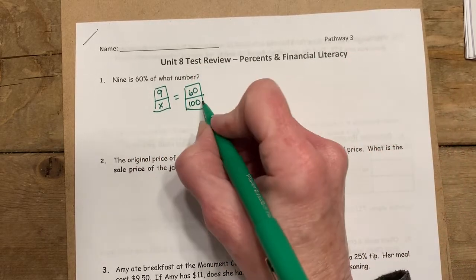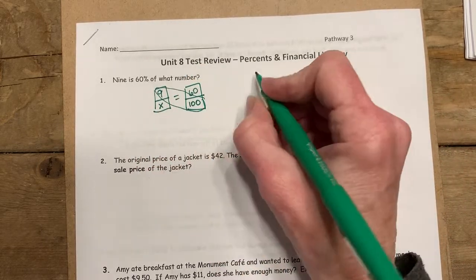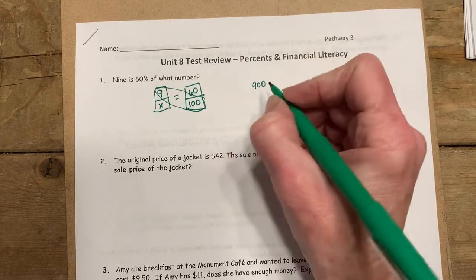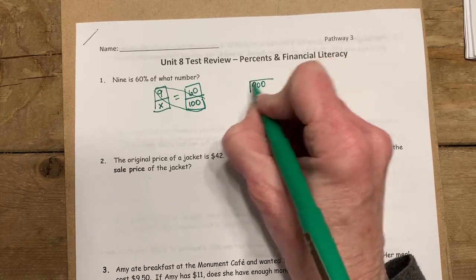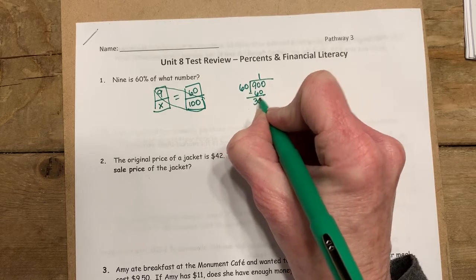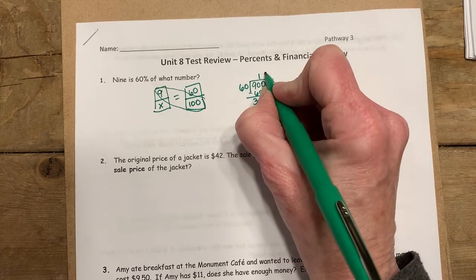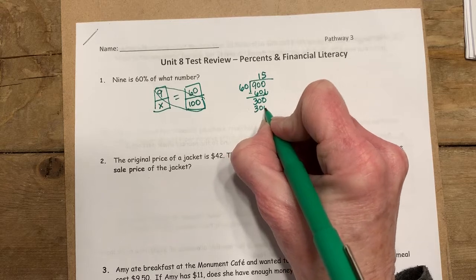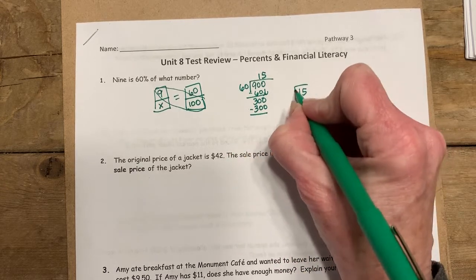All right, so to solve a proportion, I'm going to multiply 9 times 100, which is 900, and then I need to divide by 60. 60 will go into 90 once, and when I subtract, I get 30. Bring down the 0, 60 will go into 30 5 times, so my answer is 15.